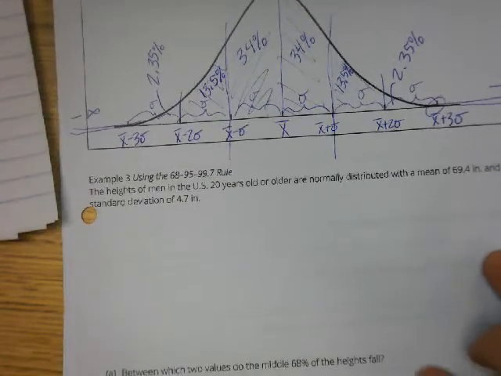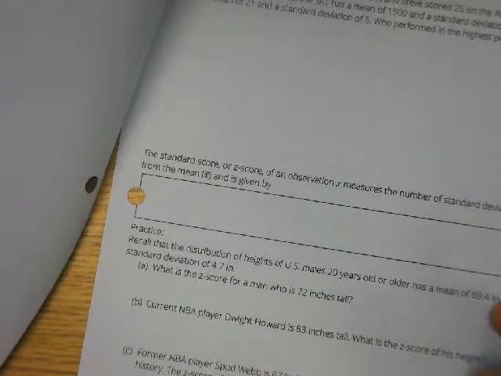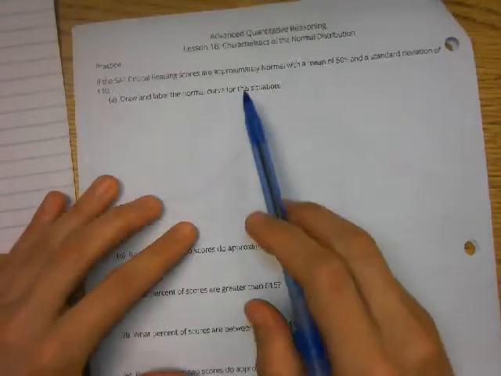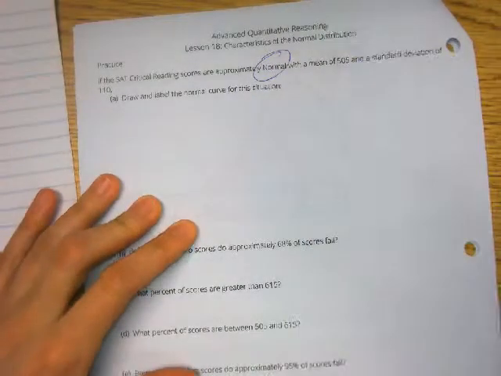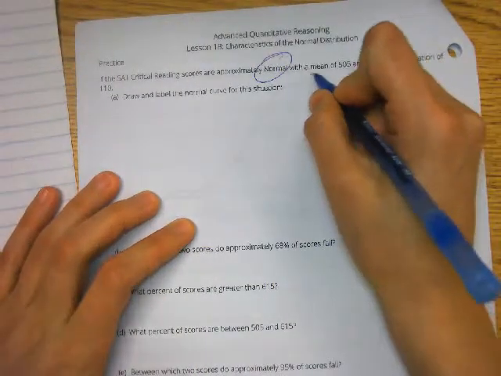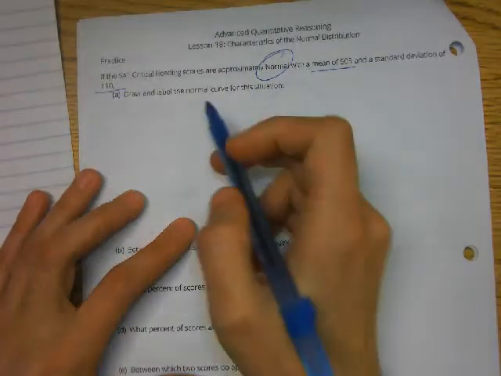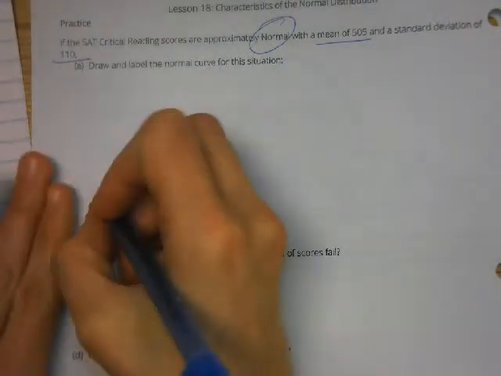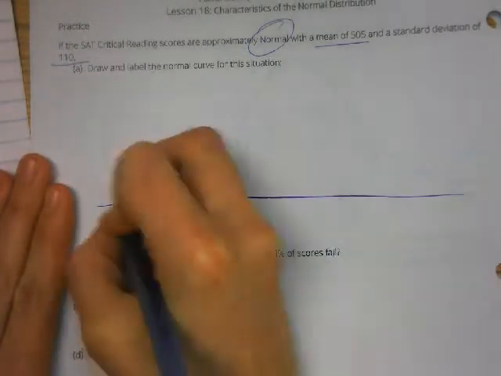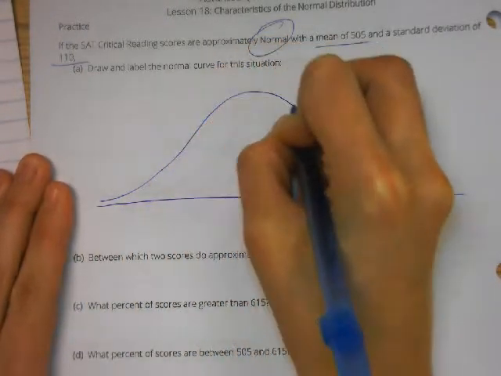So, as a practice problem, let's actually do page 3 in the notes. So if the SAT critical reading scores are approximately normal, so we know we can use the normal distribution, with a mean of 505 and a standard deviation of 110. Part A asks us to draw and label the normal curve for the situation. So I'm going to start with just my basic drawing.